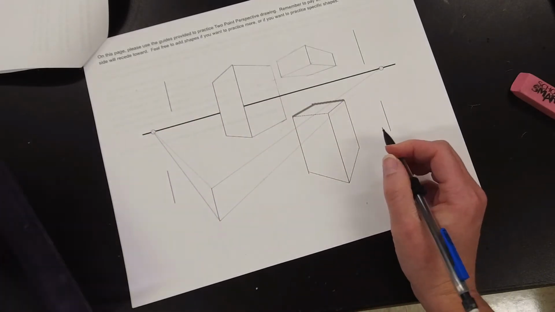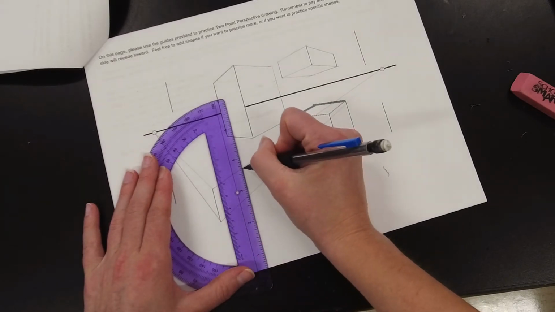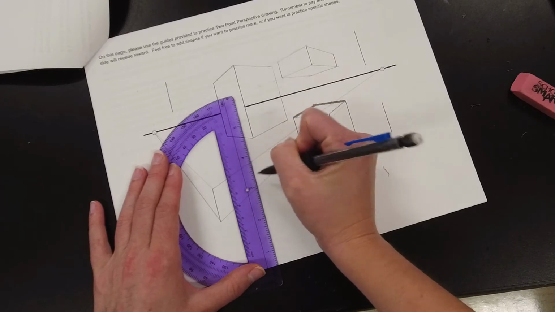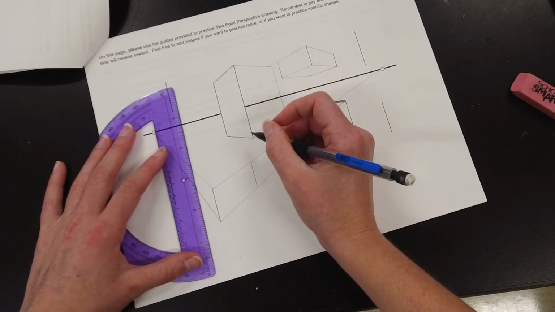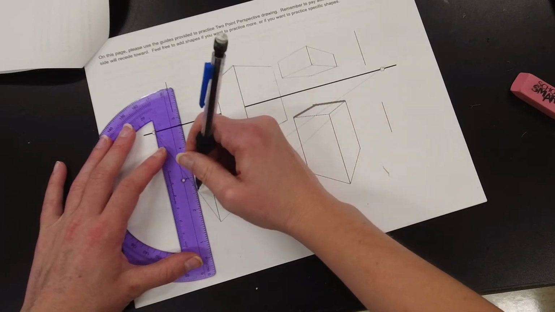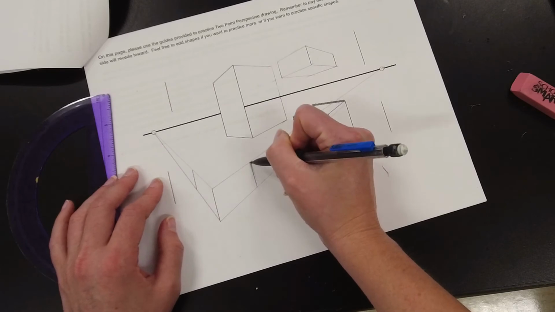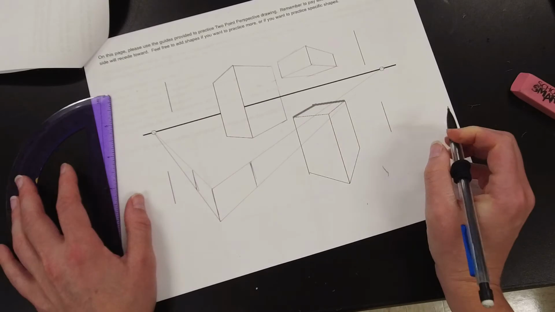So then the next thing I'm going to do is close off with my parallel line. I'm going to make it a little wider here. So there's a parallel line. And then same thing over here. Parallel line. Because remember, the sides and corners will always be just vertical. The tops and bottoms will be diagonal.